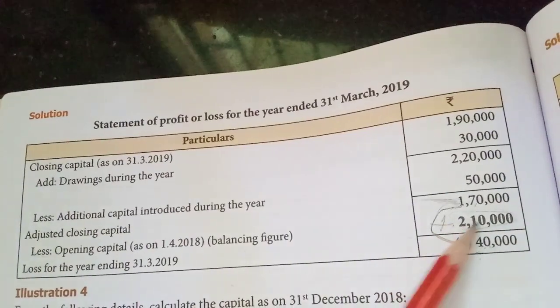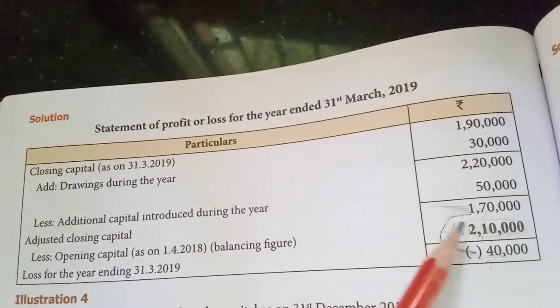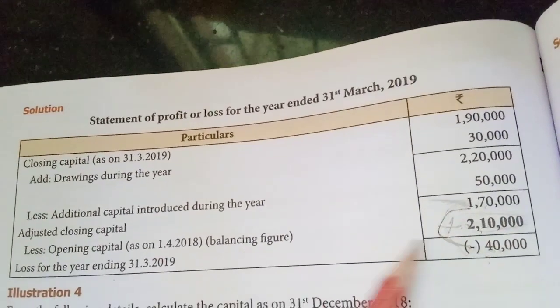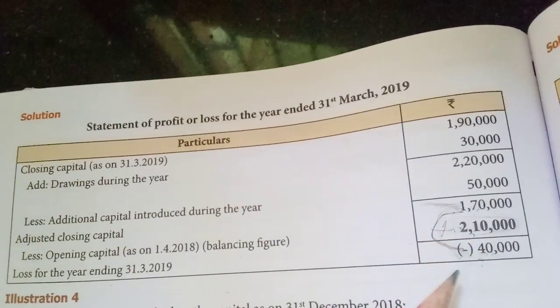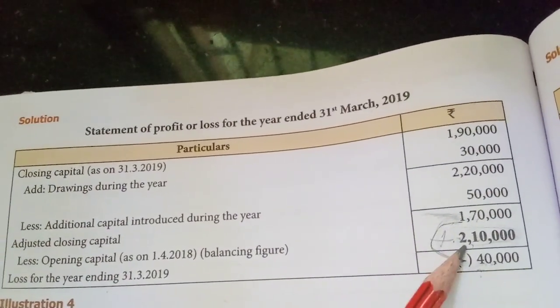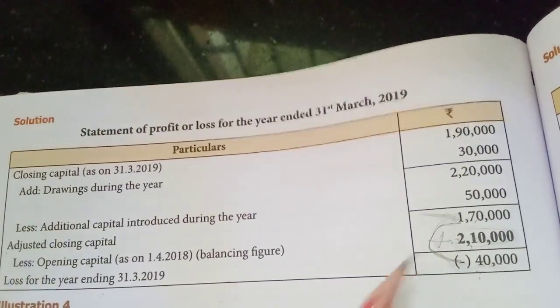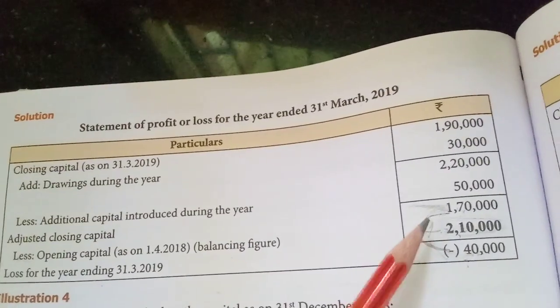So to get this amount more, what we have to do? We have to add these two numbers and write that amount there. Now we have understood this one. So how is opening capital calculated? By adding the loss along with the closing capital, we get the opening capital. That is more, so we got the loss. Understood? Okay.